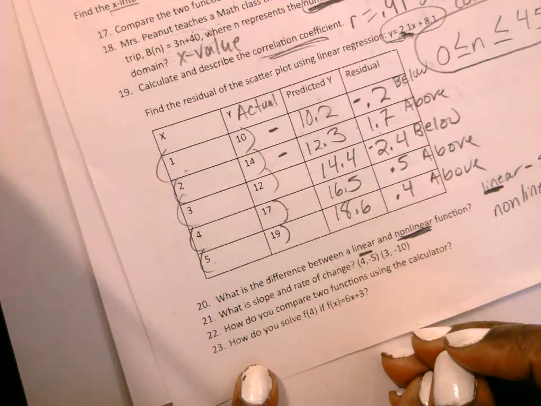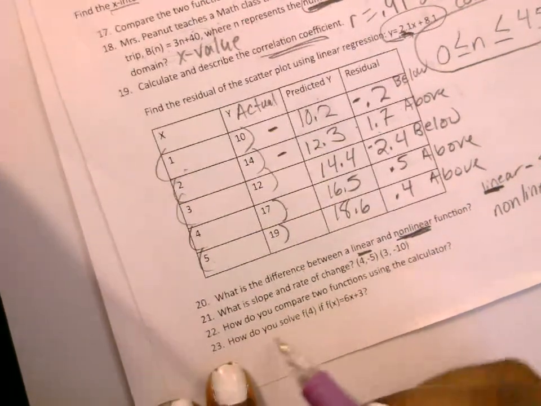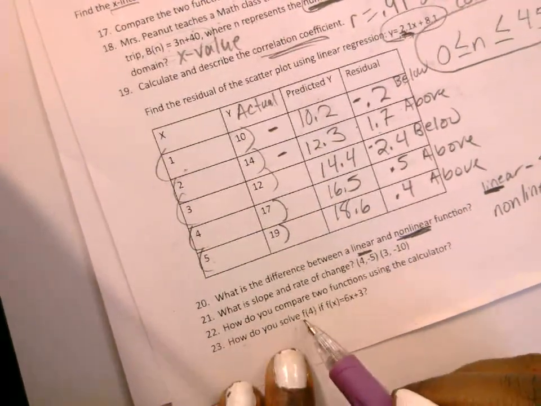Yes. Are you okay with that? Yes, ma'am. All right, and this last one says, how do you solve f of 4?